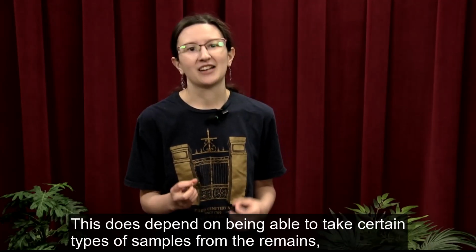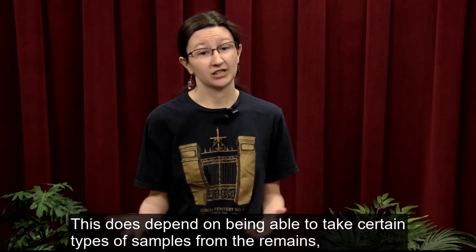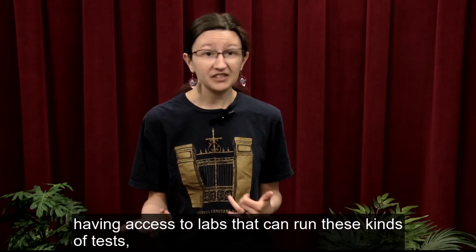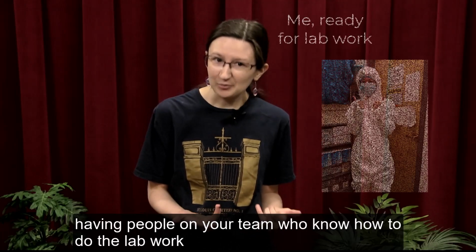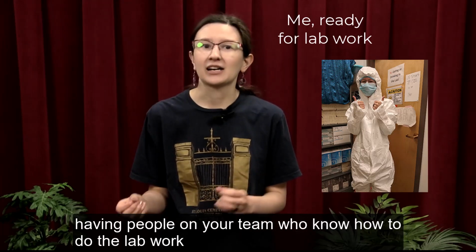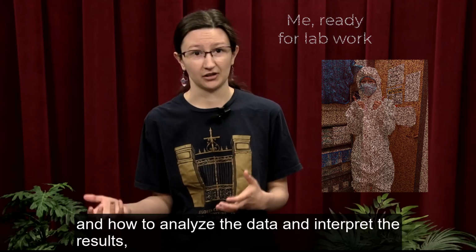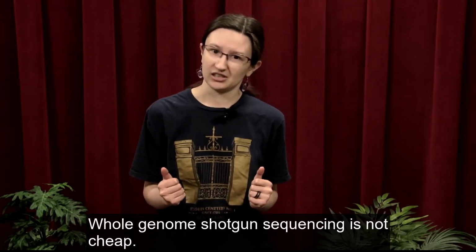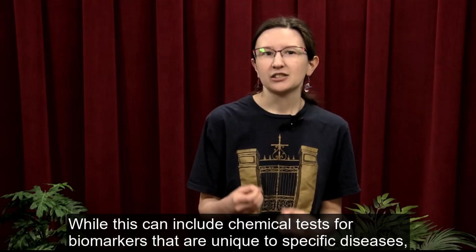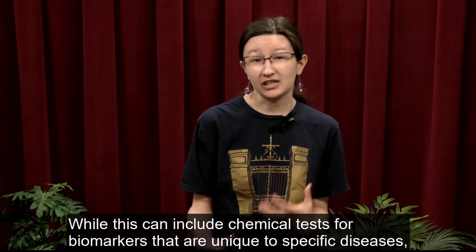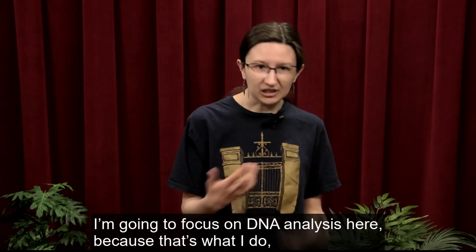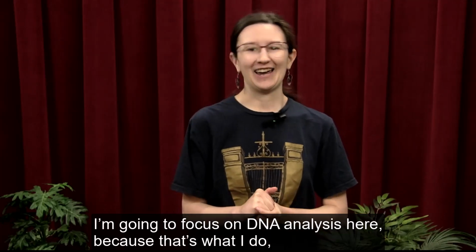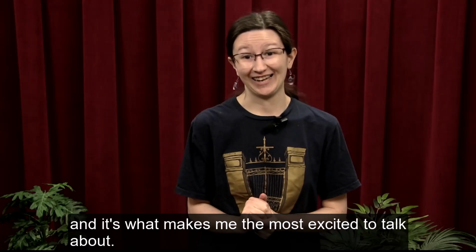This does depend on being able to take certain types of samples from the remains, having access to labs that can run these kinds of tests, having people on your team who know how to do the lab work and how to analyze the data and interpret the results, and being able to pay for all this. Whole genome shotgun sequencing is not cheap. While this can include chemical tests for biomarkers that are unique to specific diseases, I'm going to focus on DNA analysis here because that's what I do, and it's what makes me the most excited to talk about.